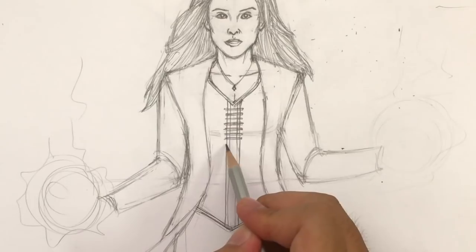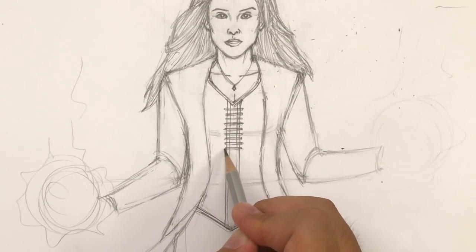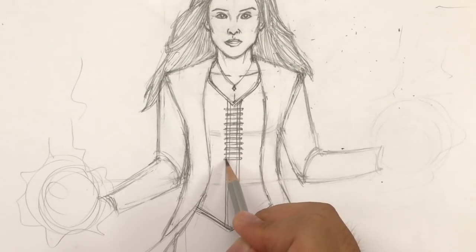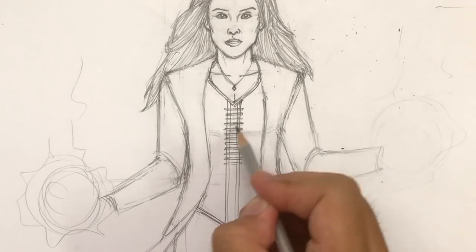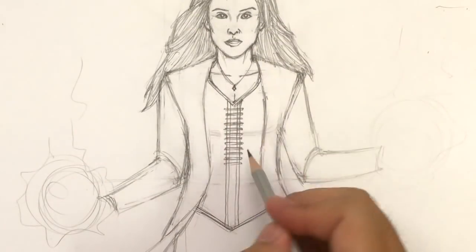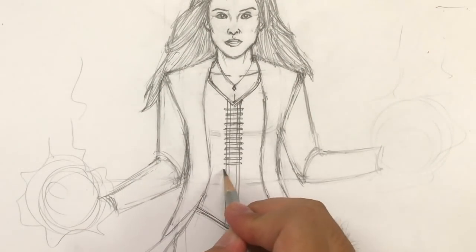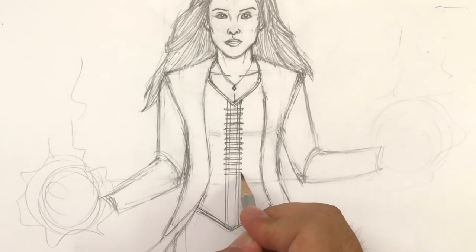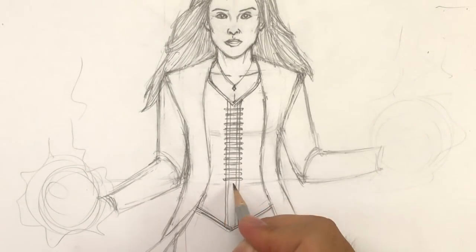This is simplifying it a little bit. It's just a very complicated design. What it is, it's laces. If we were to draw these things weaving in and out of the fabric, it's going to take a while. So I'm just going to speed it up a little bit by drawing them as lines going across.